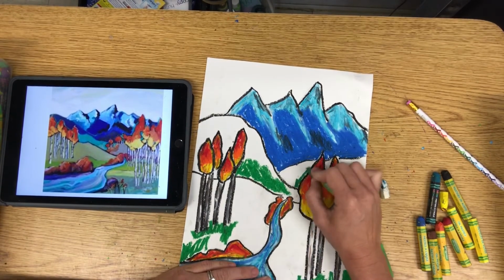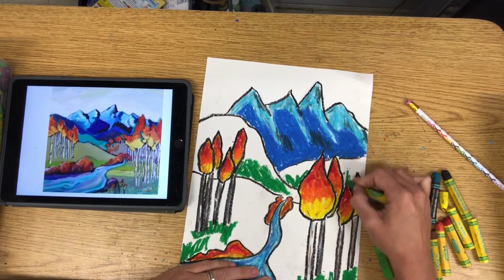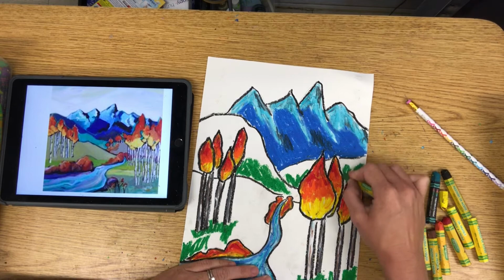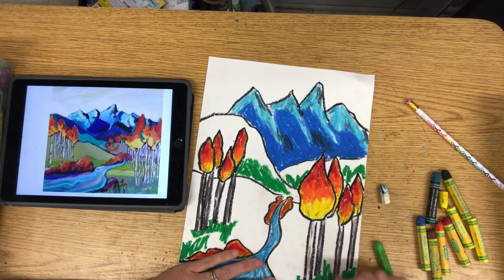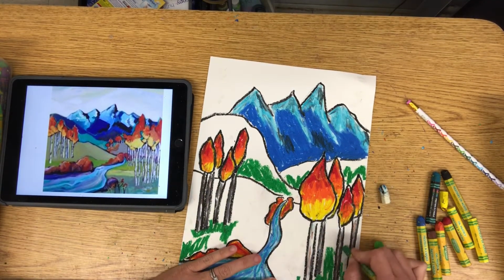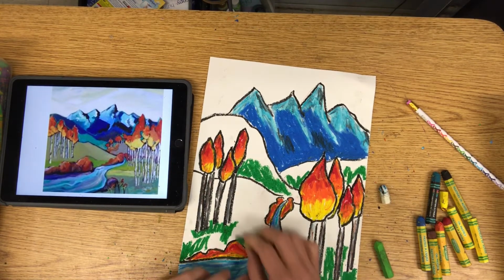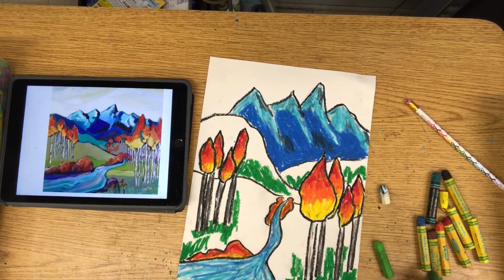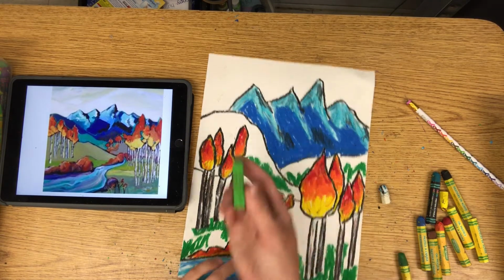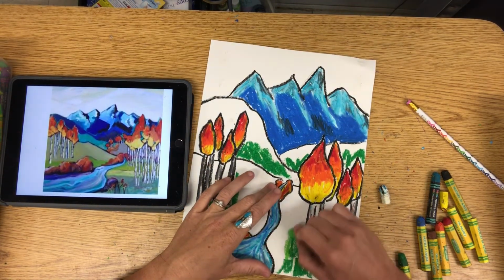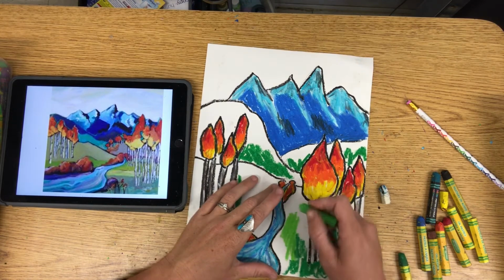And I'm just doing a little bit of my darker green. Alright, but now I'm going to do my light green. I'm going to finish out coloring my ground.